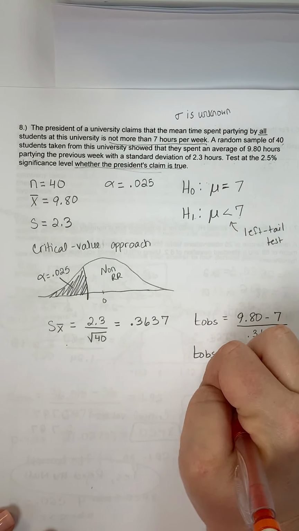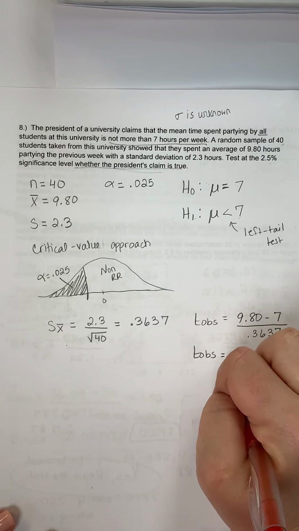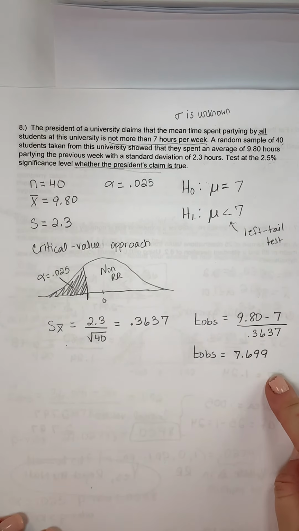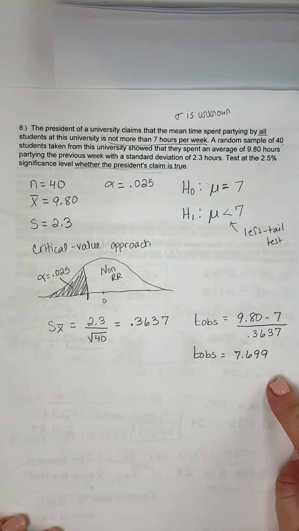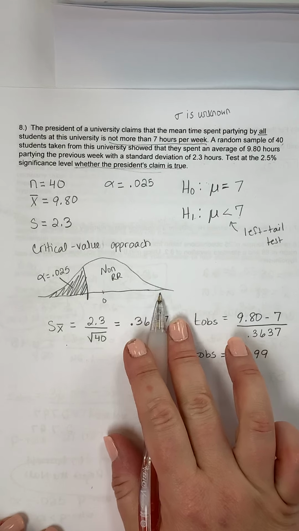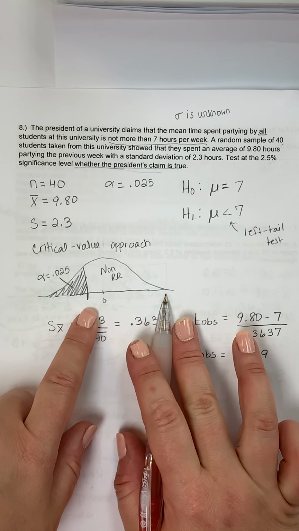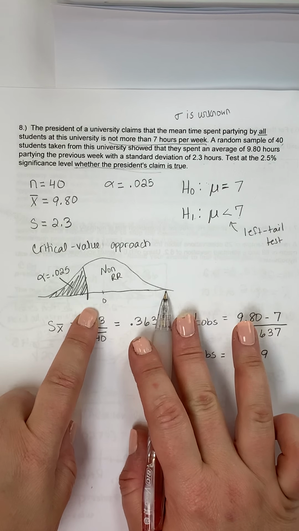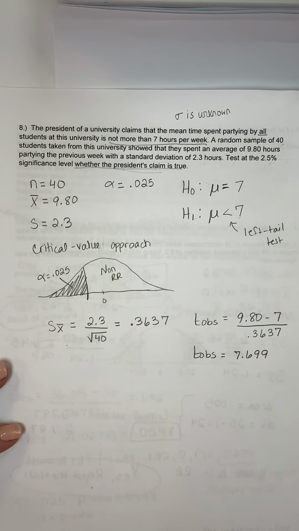Okay, and we come up with a T observed of 7.699. Ooh, another really big one. Okay, so you can probably at this point already tell what's going to happen. A T observed of 7.69, it doesn't matter what our critical value is, we are way the heck down here in the non-rejection range. Okay, but let's continue through.